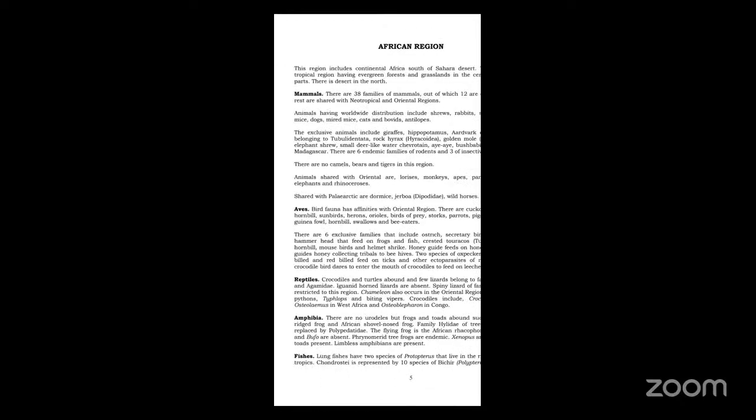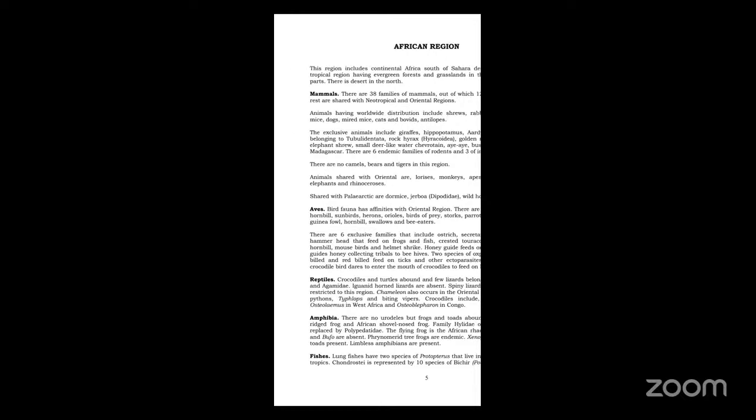And apart from this, Xenopus and the aquatic clawed toads are also present, and the limbless amphibians are also present in this particular region. Now, this is about the amphibians.